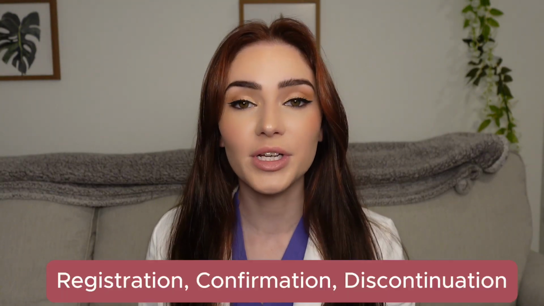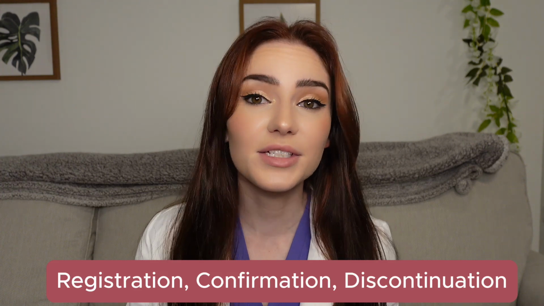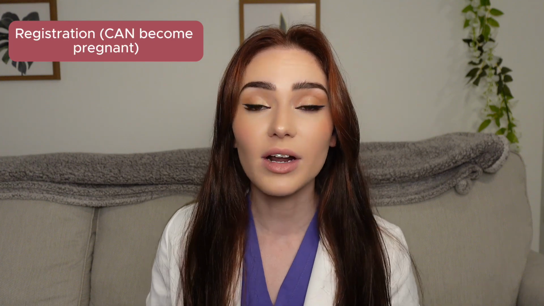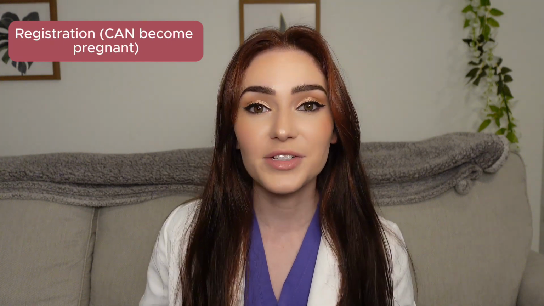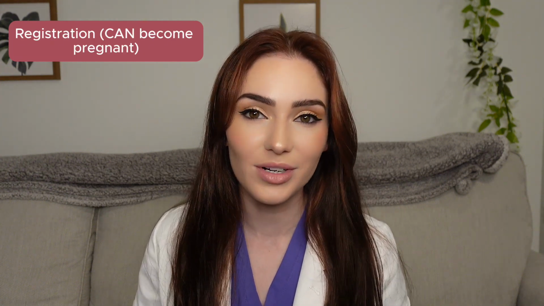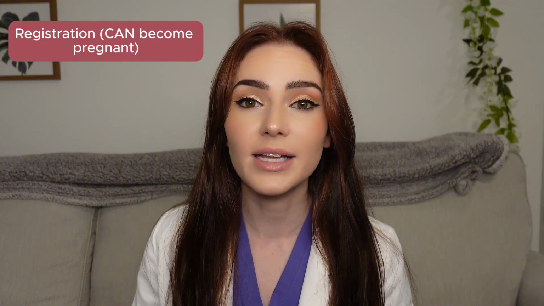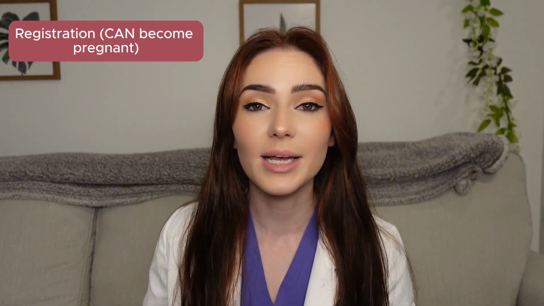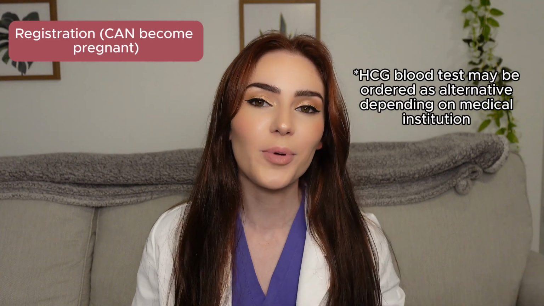For those who can become pregnant, the process of registration, confirmation, and discontinuation in regards to iPLEDGE can get very confusing, so I'm going to try my best to make it as easy as possible. So let's say we have that same female patient from earlier here in office ready to initiate isotretinoin today. She is currently on combination birth control pills and is using male latex condoms with her partner. Once all contraception counseling is discussed in the room, the patient is then going to leave us a urine sample in office in order to perform a pregnancy test.